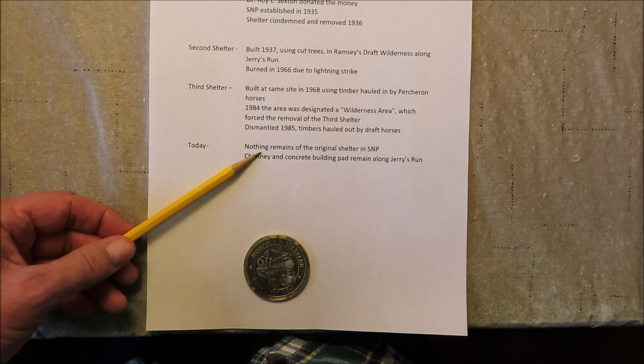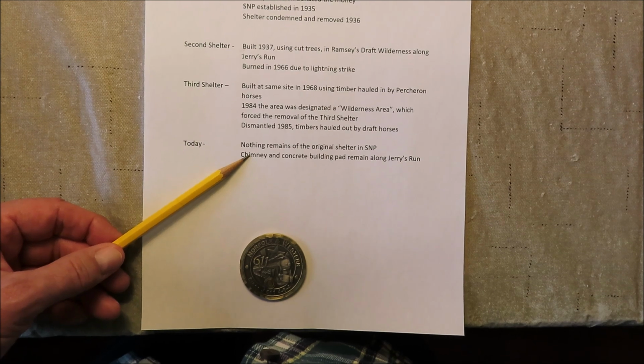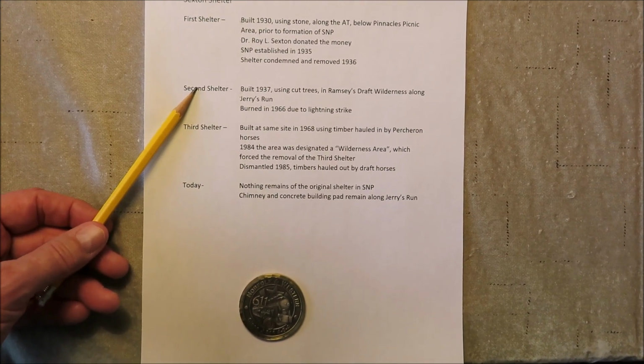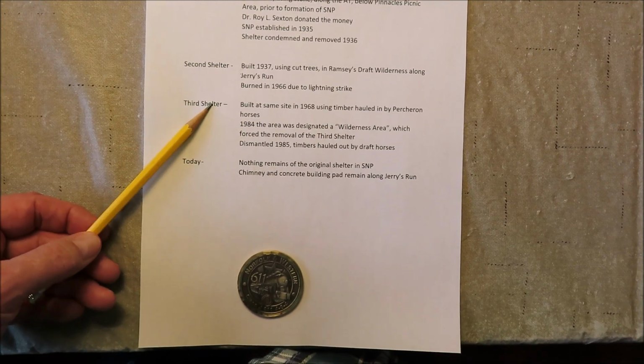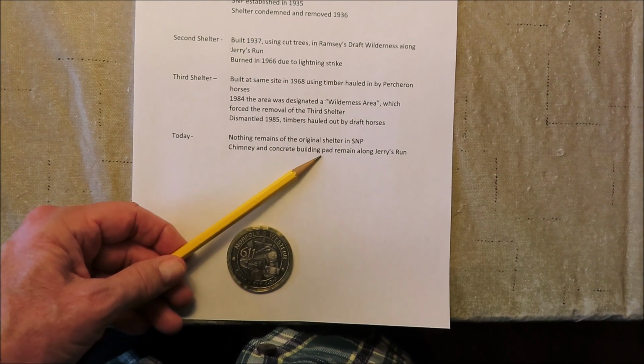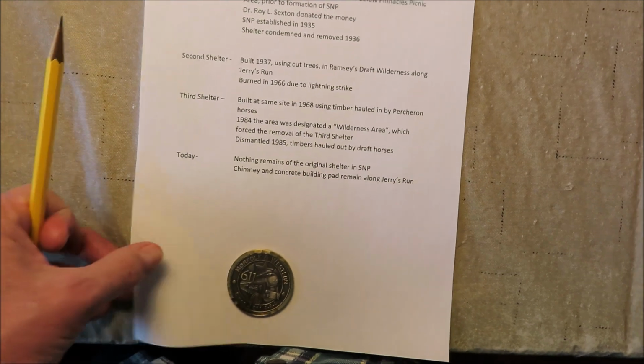Today, nothing remains of any of these shelters. I hiked to the location of the second and third shelter in Ramsey's Draft, and there is a chimney and a concrete pad that still remains along Jerry's Run.